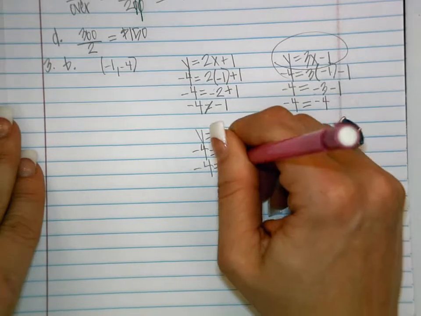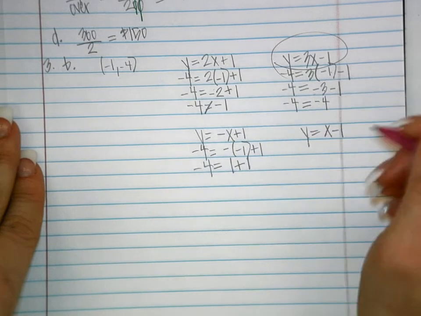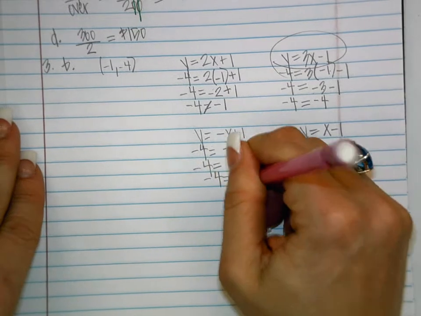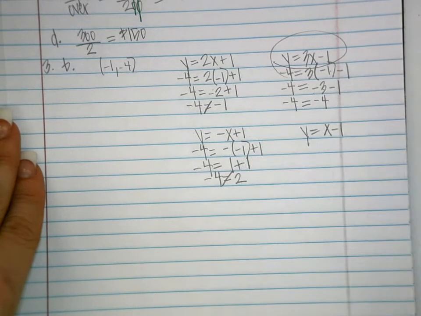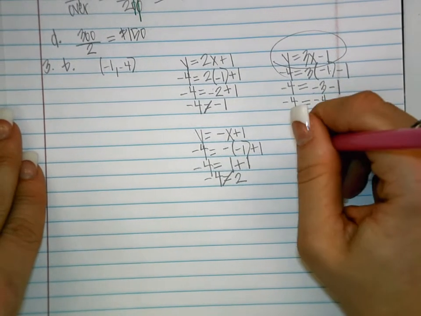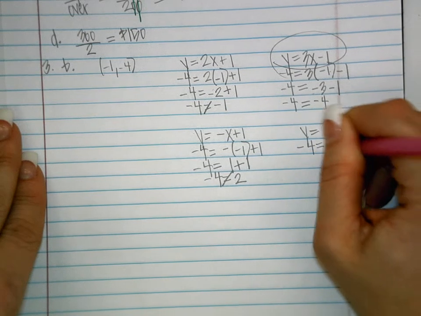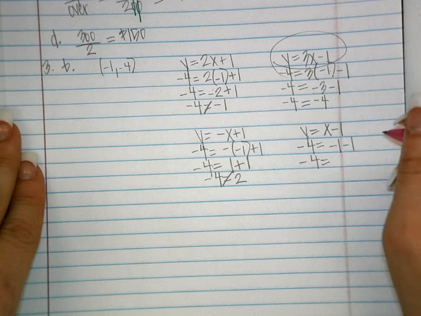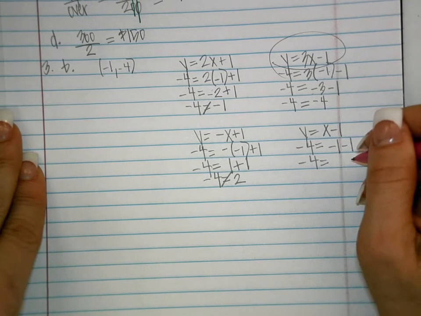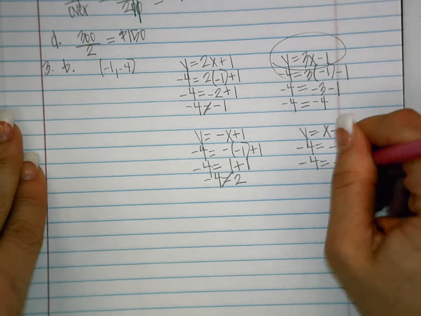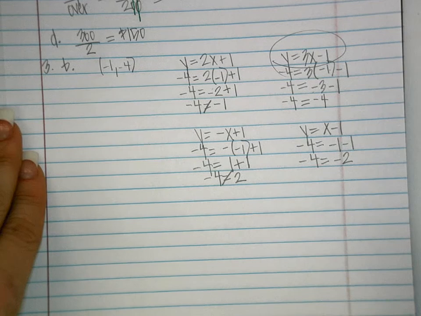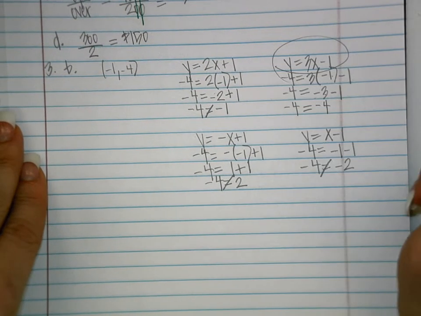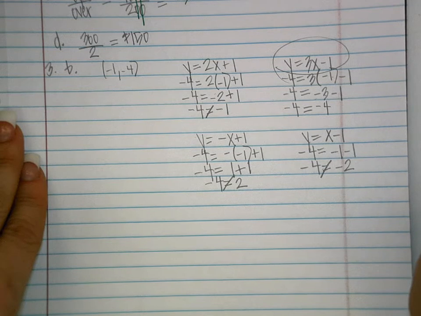If you did it on a separate sheet of paper, that's fine. You're just going to attach it together. So is negative 4 equal to 2? No, that line does not work. How about this one? Is negative 4 equal to negative 1 minus 1? What's negative 1 minus 1? Negative 2. Same sign, so you add them, keep the sign. Are these equal? No. There should only be one answer for each one.